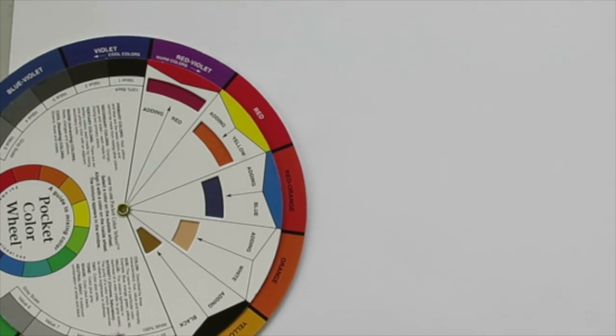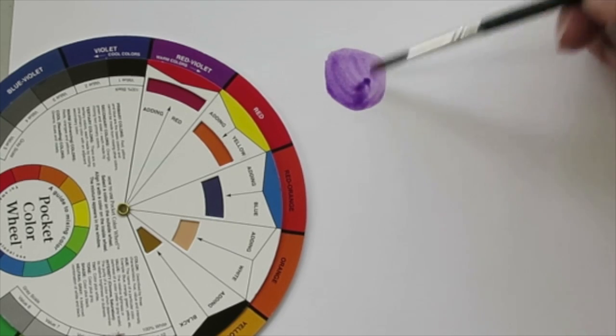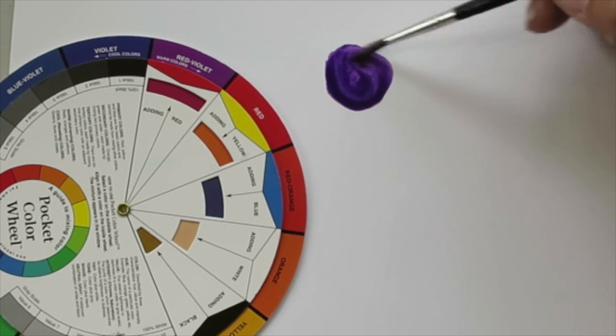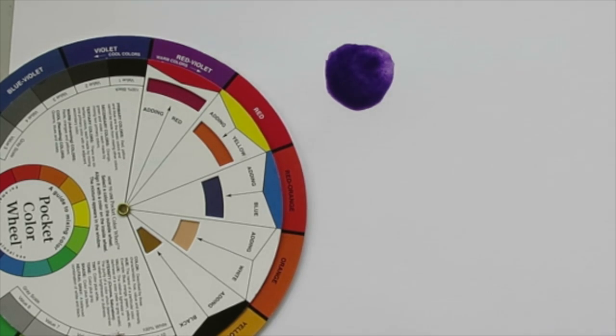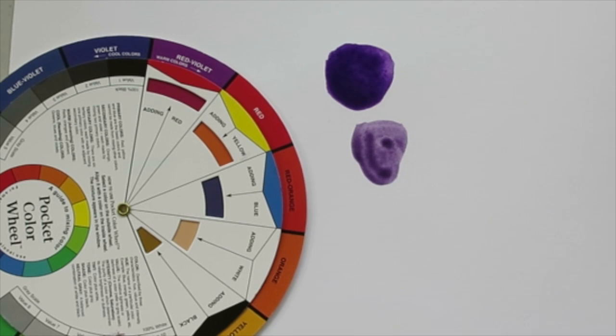shades and tints. So here's a purple. I think I'm going to have about 4 different colors in my soap. And here's the purple, just pretty much a pure purple. But I'm going to add some black to it.